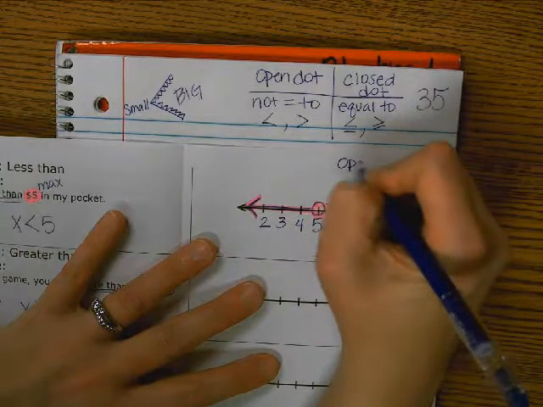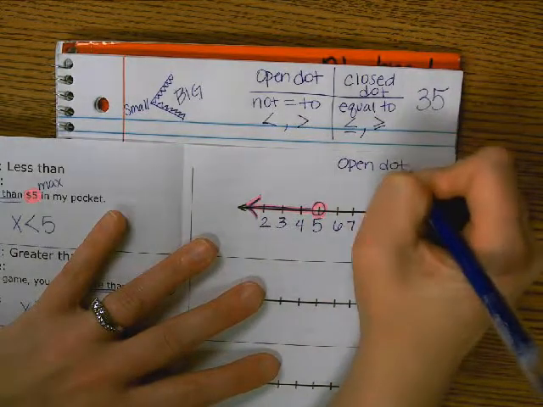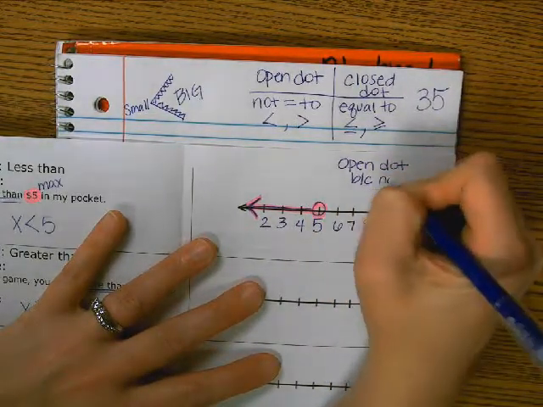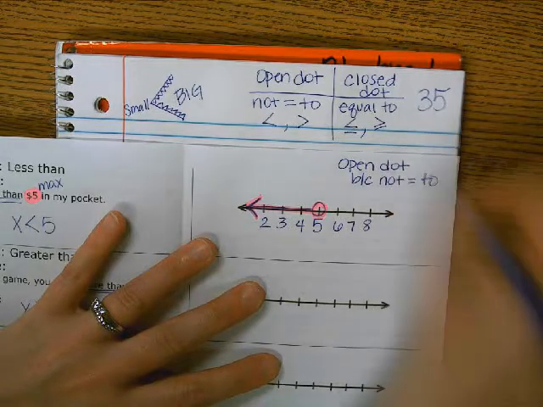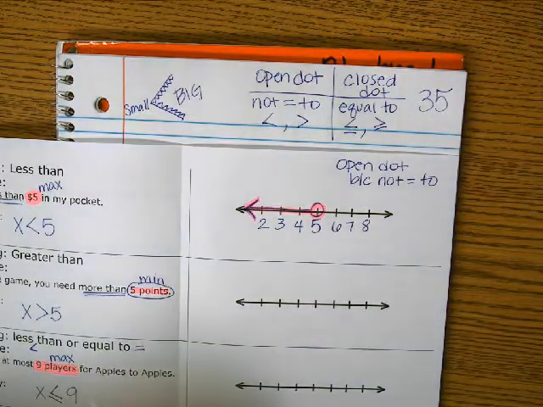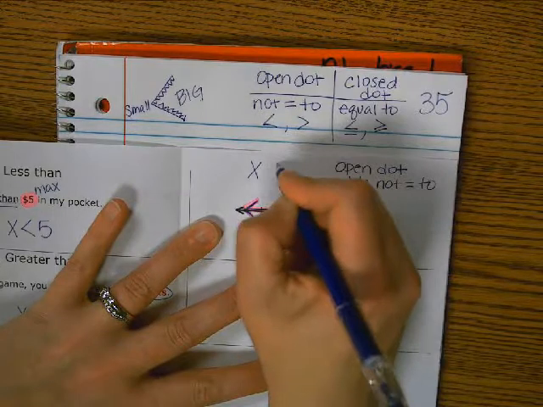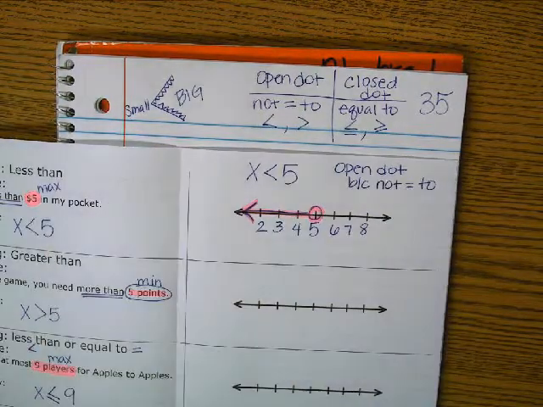So why did I do an open dot? Because it says not equal to. I'm just going to add that in my notes. So this is graphing X is less than 5. Okay?